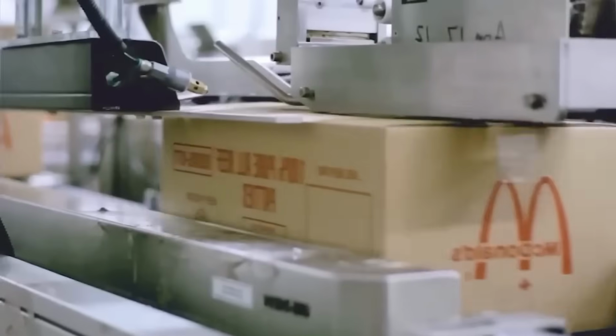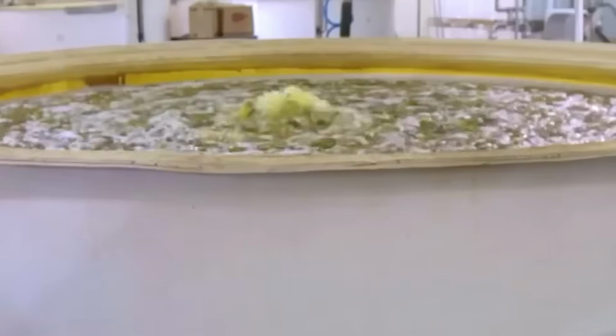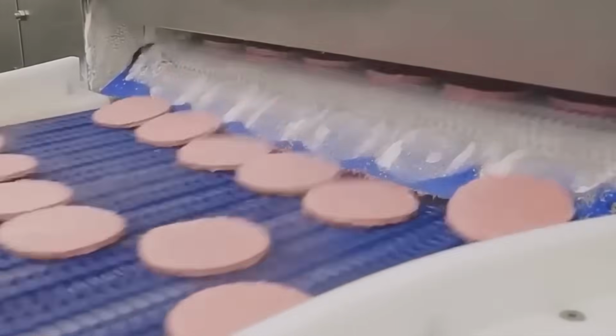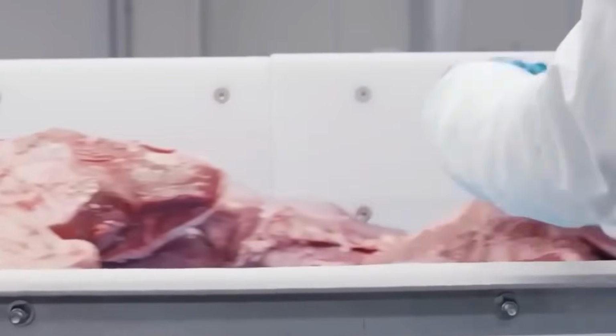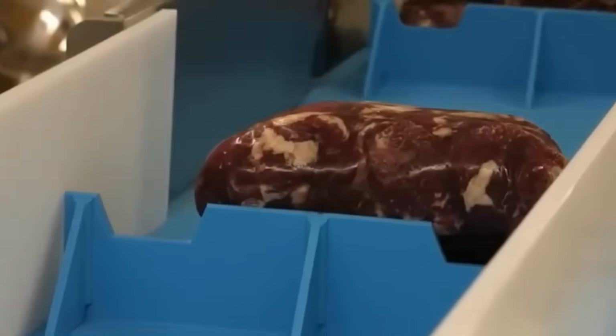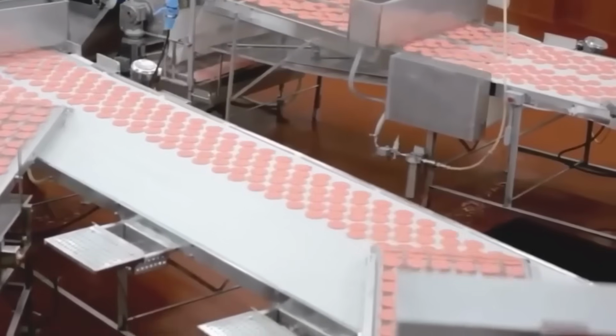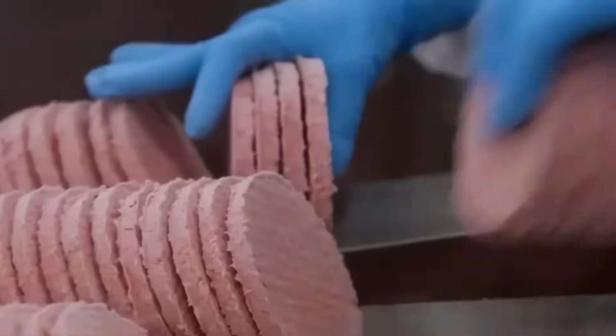Buns are then transferred to the assembly line, where a standardized sequence of condiments is applied. Condiment stations are calibrated to dispense fixed volumes per activation. Ketchup and mustard dispensers are gravity-fed with pneumatic pumps, delivering approximately 2.2 grams of ketchup and 1.5 grams of mustard per burger. Diced onions are stored in chilled bins and applied using pre-measured scoops to maintain serving consistency.